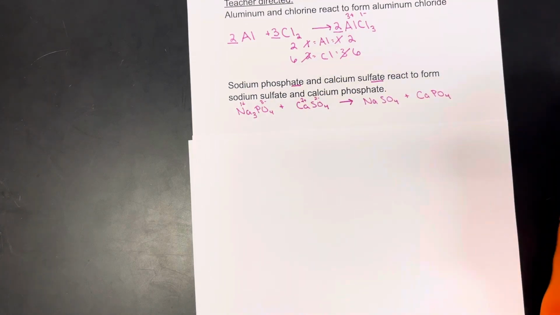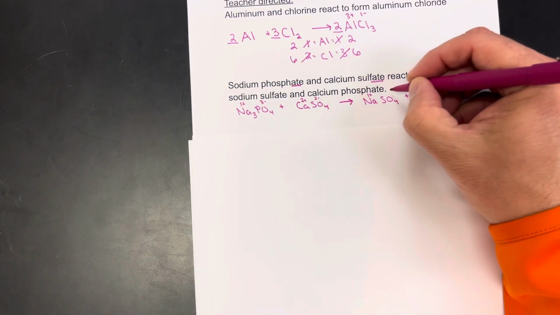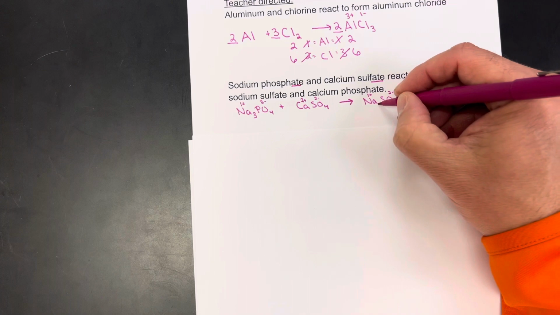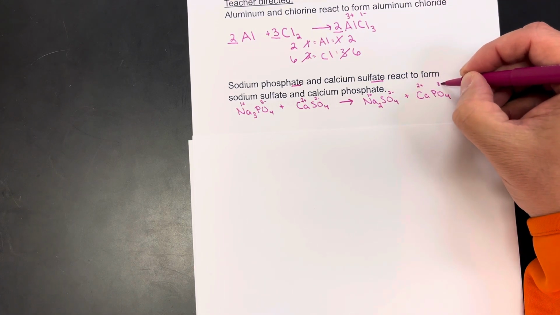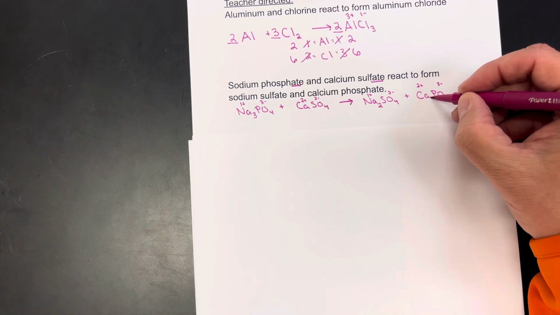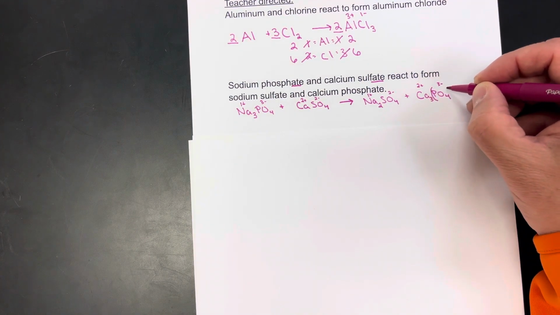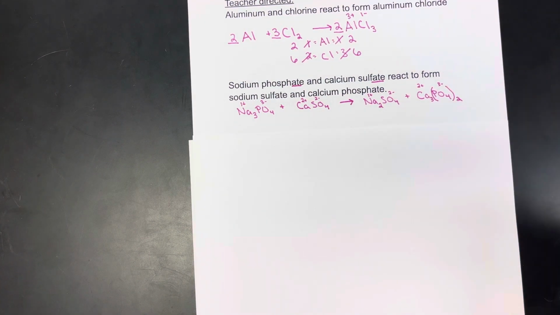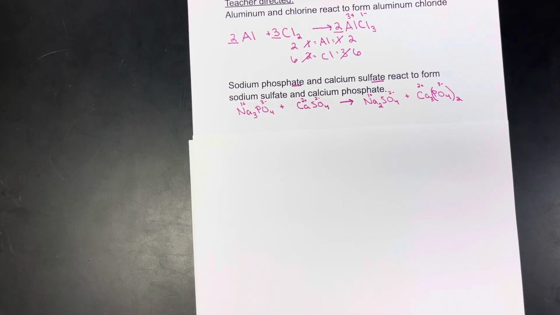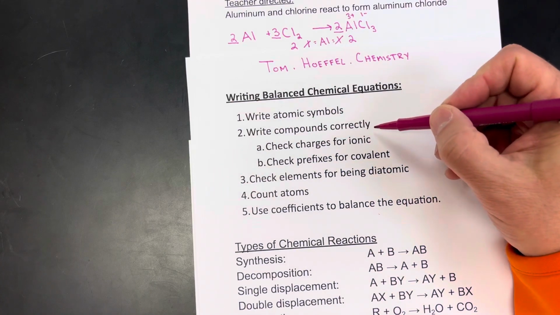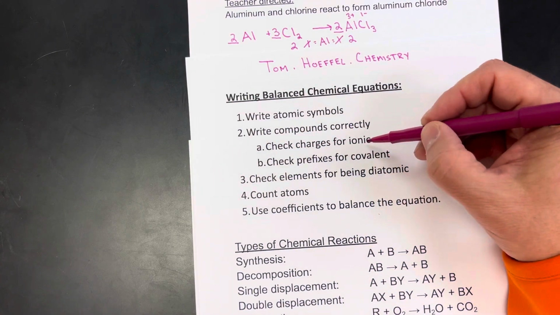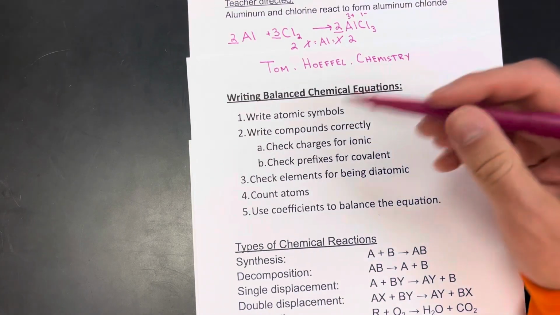+2, -2, that works out. +1, -2, there's going to be a 2 there. +2, -3. We're going to put a 3 right here, and then in parentheses with a 2 right here. So that's me checking my formulas for my compounds to make sure that they're written correctly by checking the charges, because all of these are ionic.